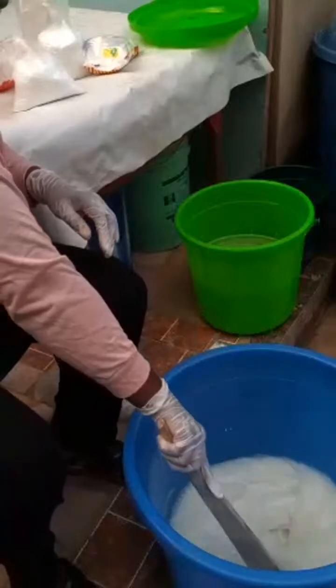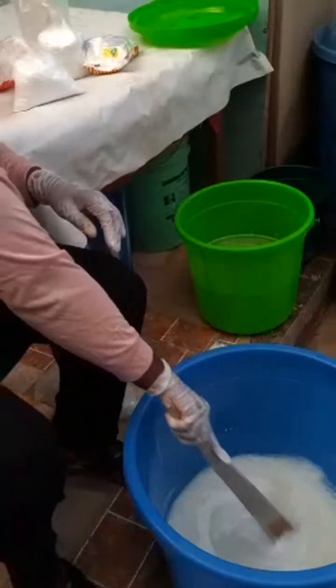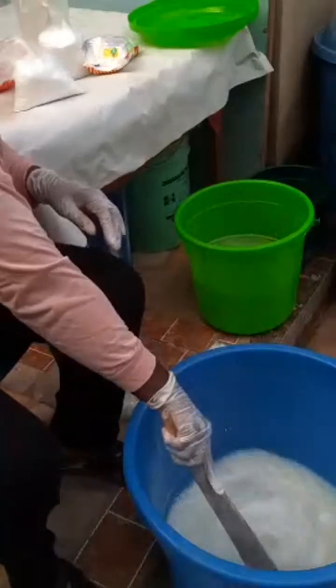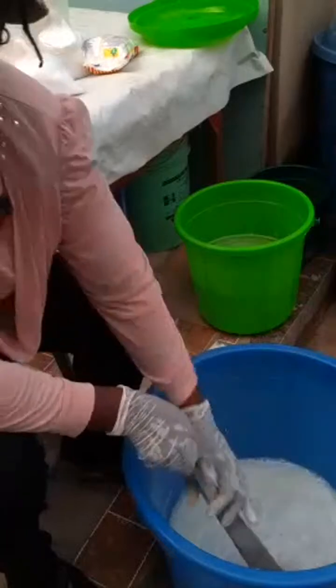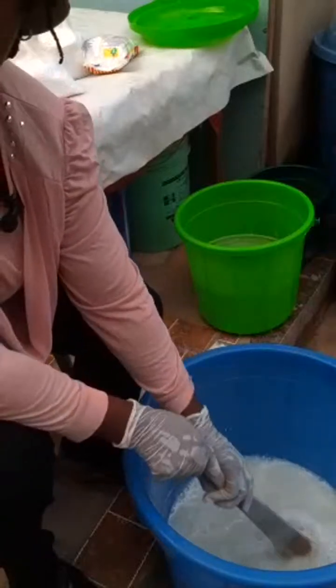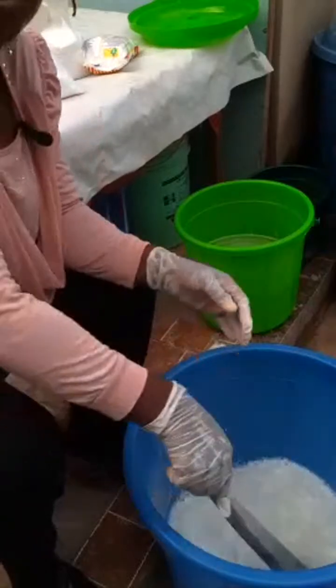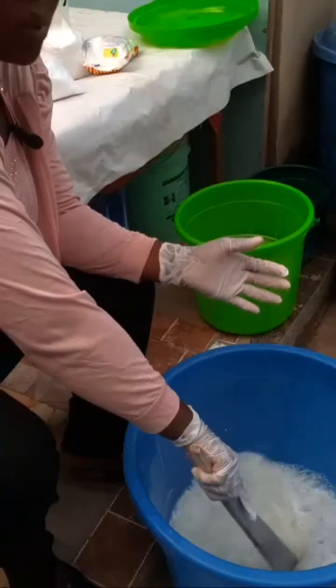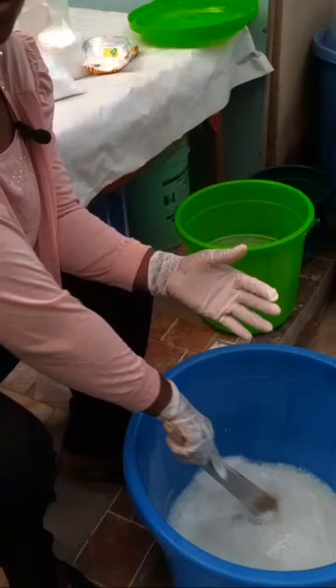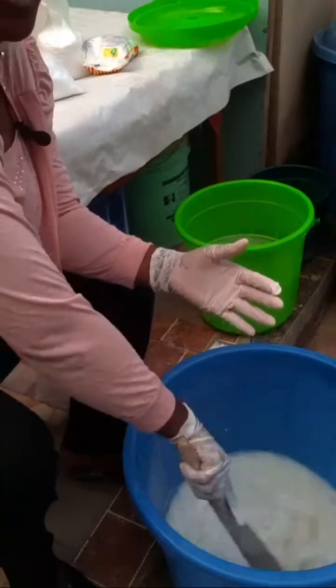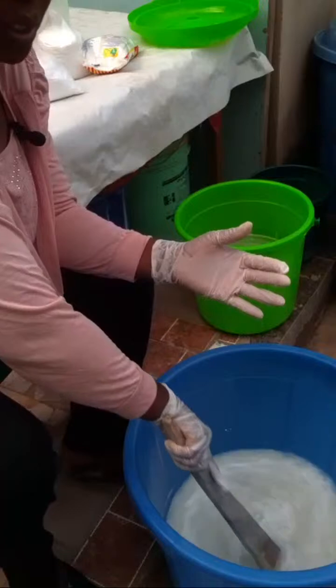This is a good business venture to start small. If you have a very big container that can take 100 liters, that can take 200 liters, this is the process that you will do. You go through the same process. So I'm showing you something that you can do with small capital. Do you understand?